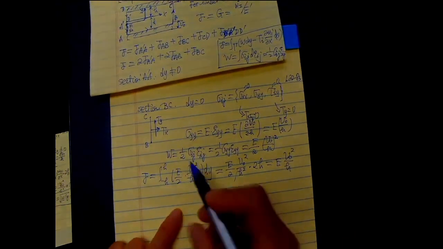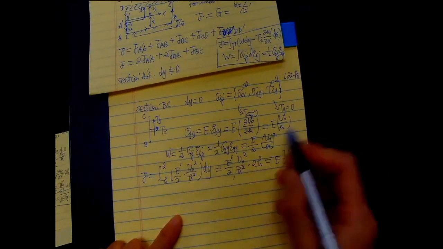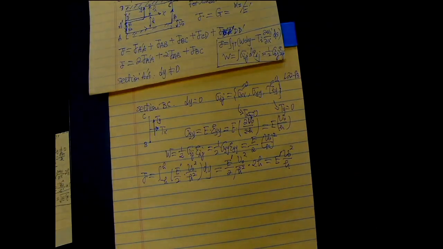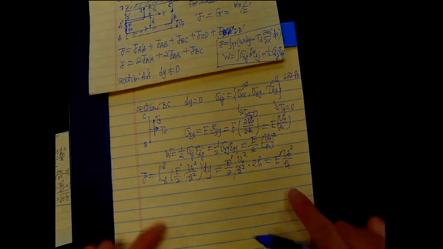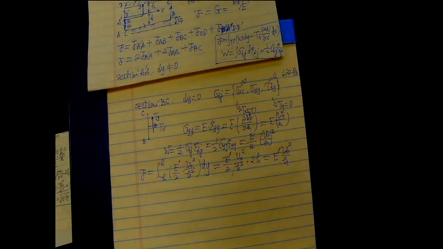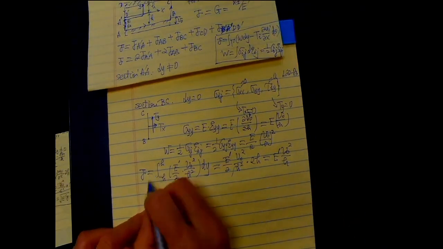Okay, so in this case, really I should use the effective Young's modulus, E prime, so that it covers both plane strain and plane stress. Okay, so from here, of course, that's easy.